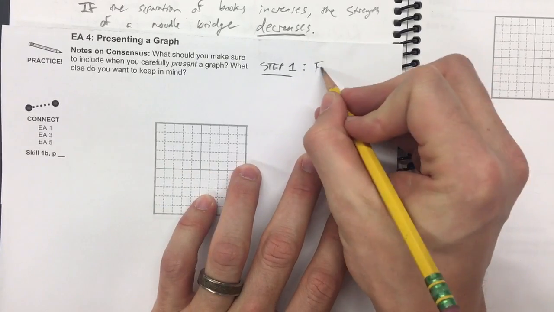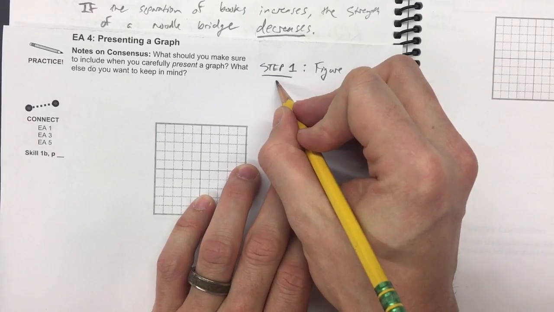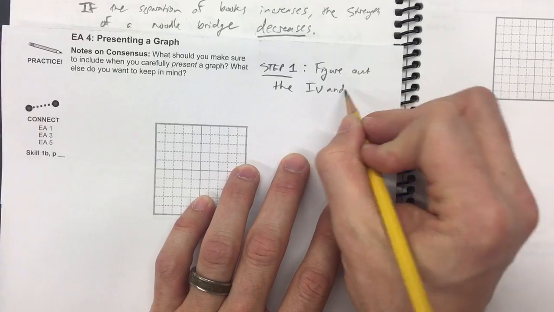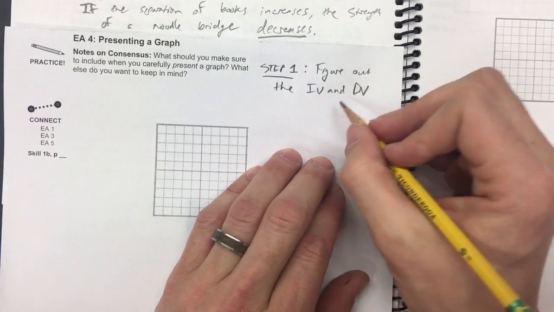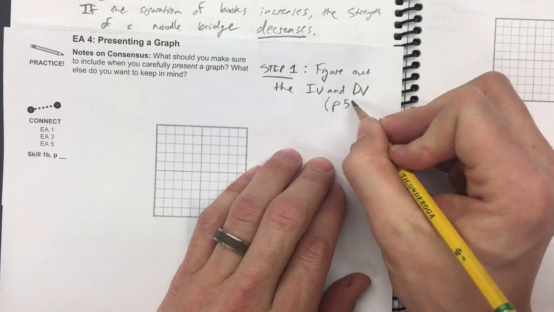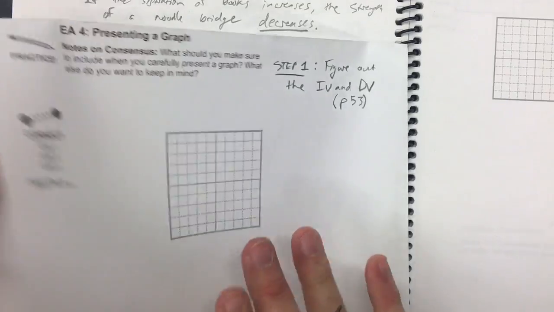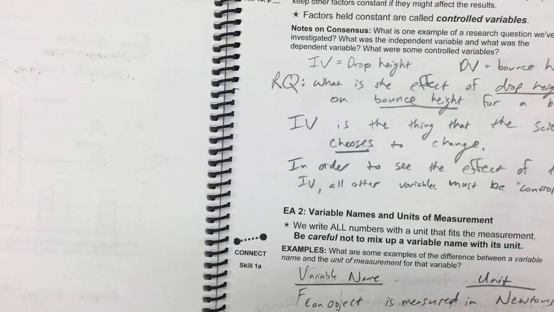figure out the IV and DV. And if you want to look on page 53 of your notes, that is page 53 of your notes is back here, we took some notes on how you would figure out what the IV and DV are for an experiment. But that is going to be step 1.